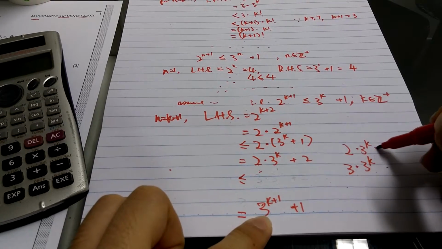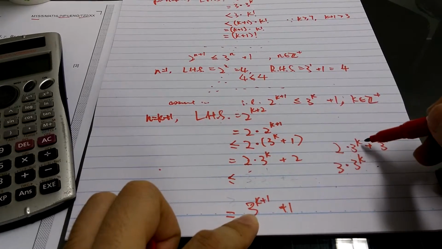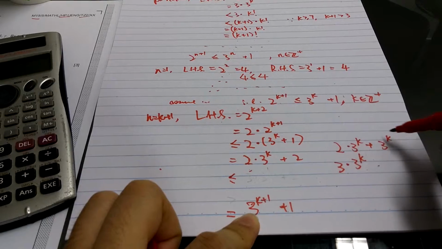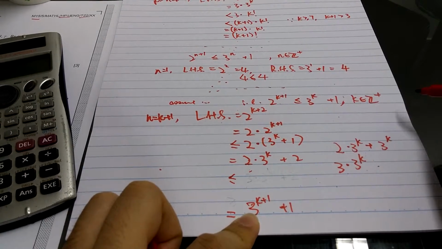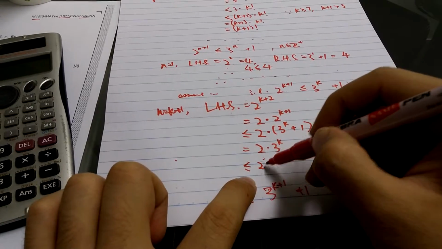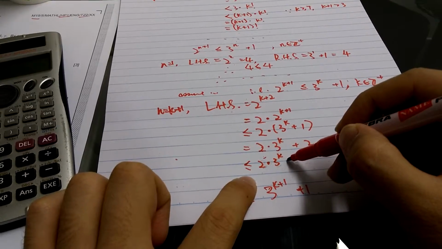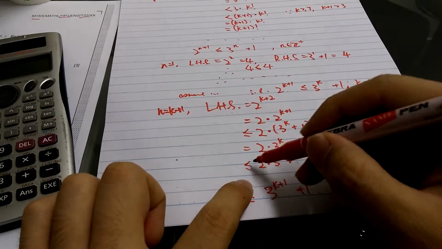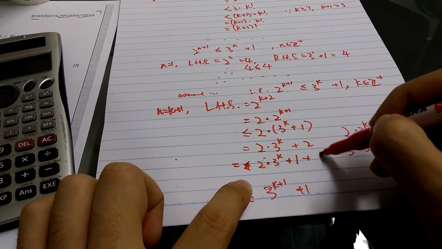What we can do is add another copy of 3 to the power of k, then 2 copies of it plus another copy makes 3 copies. So if we can somehow create another 3 to the power of k, we will be satisfied. So this is what I'm going to do. Okay, to make you understand this easier, I'm going to break this 2 to be 1 plus 1.